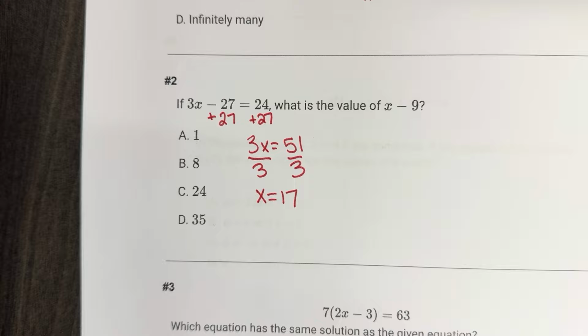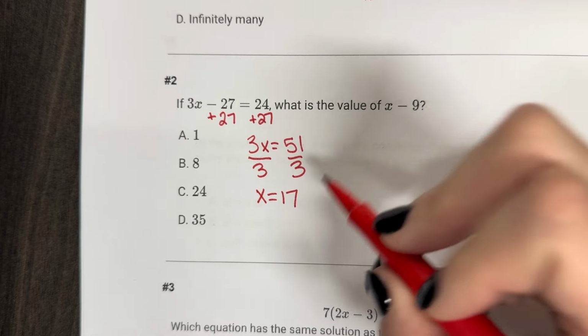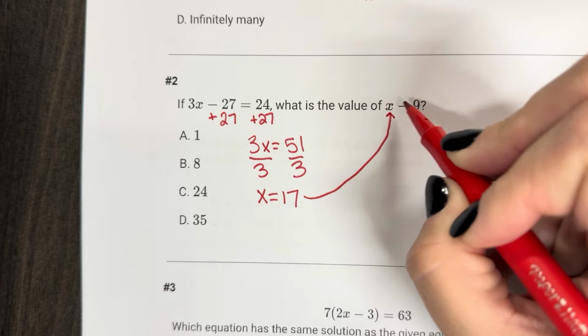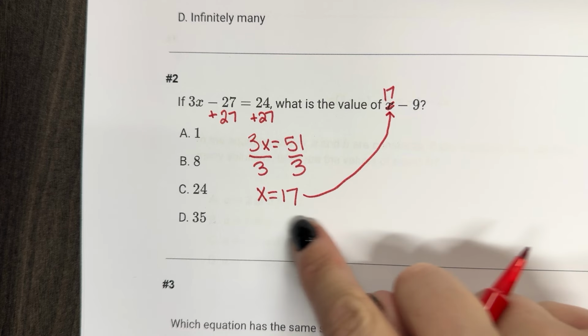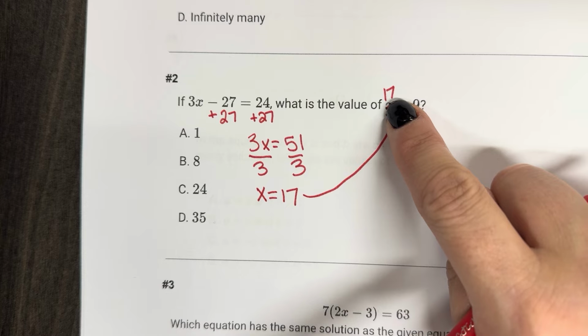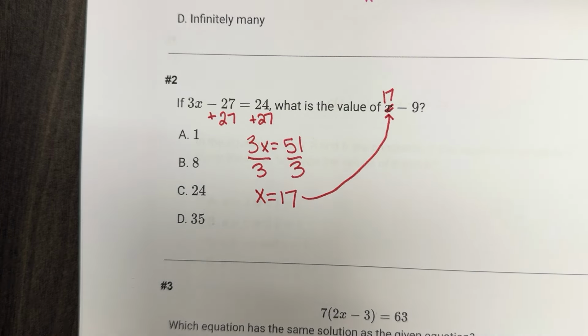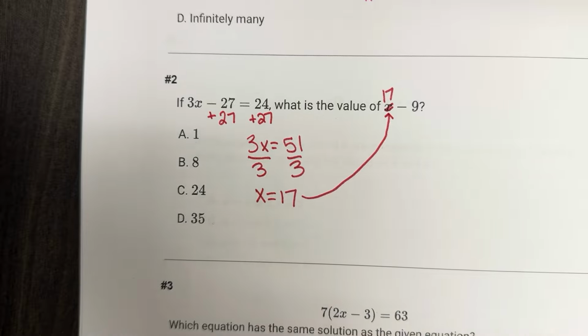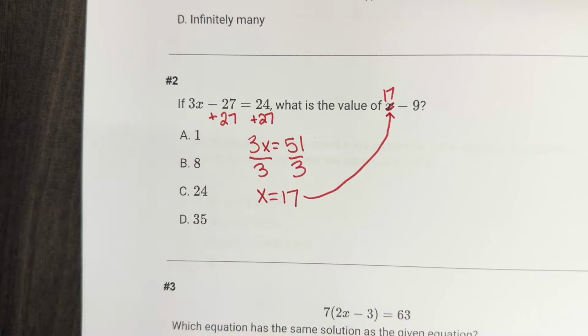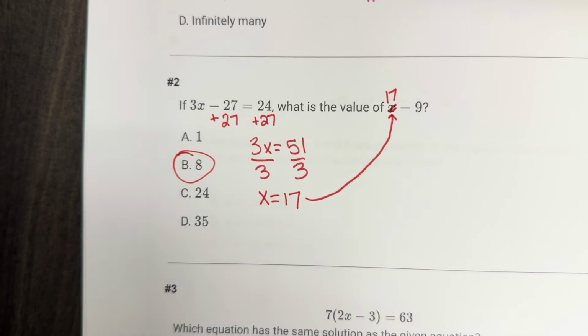Now, that is not my answer. My answer is not x equals 17 because this wants to know what is x minus 9 or what is 17 minus 9, right? I'm substituting in the value of x of 17. So now I need to take 17 minus 9, which gives me 8. Okay, so my final answer here will be 8.